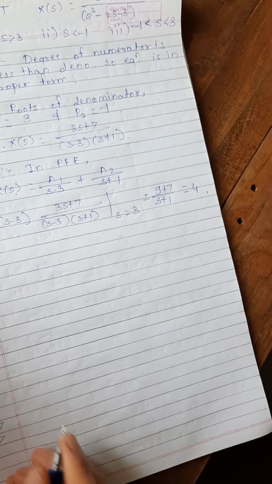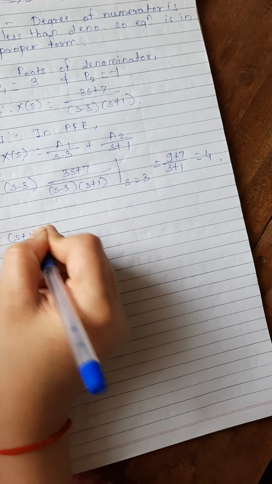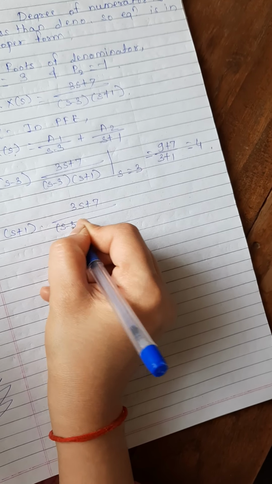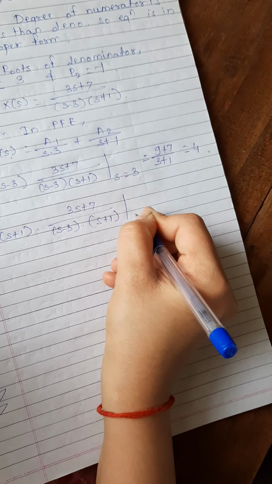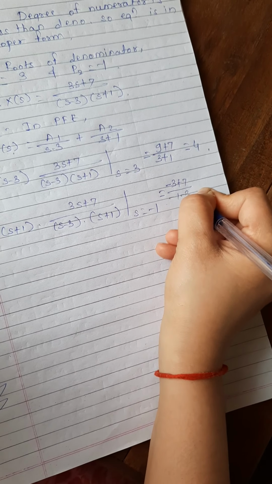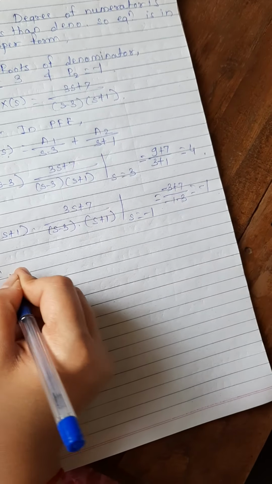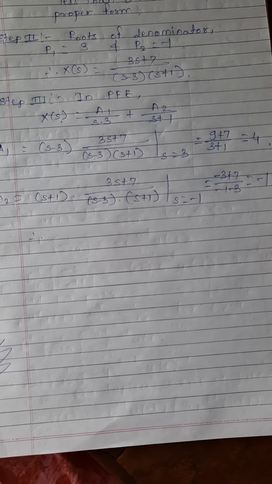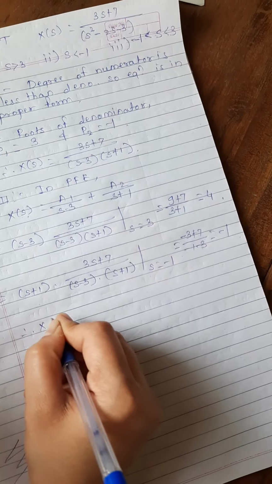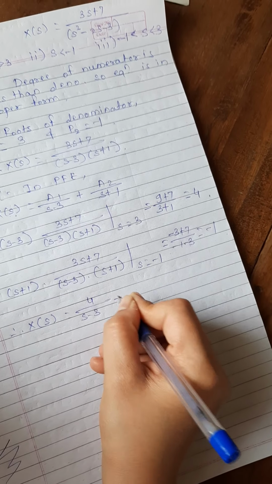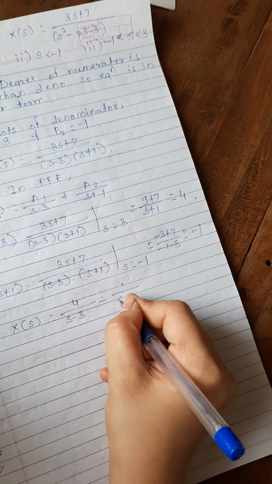Next we have to calculate a2. So a2 is (s plus 1) into (3s plus 7) divided by (s minus 3)(s plus 1), so s is equal to minus 1. So it is minus 3 plus 7 by minus 1 minus 3, it is minus 1. Now we substitute these values of coefficients, that is values of a1 and a2, in the above equation. So the equation becomes, therefore x of s is equal to 4 by s minus 3 minus 1 by s plus 1.